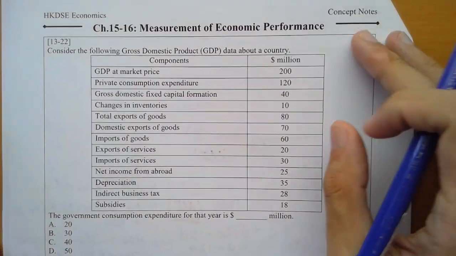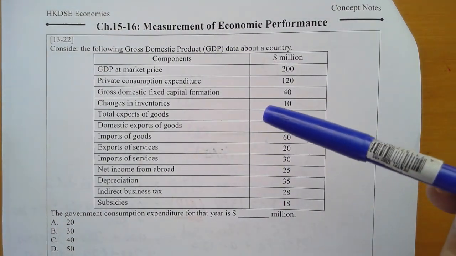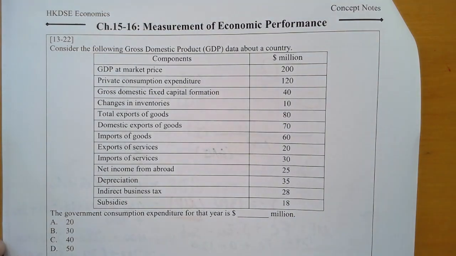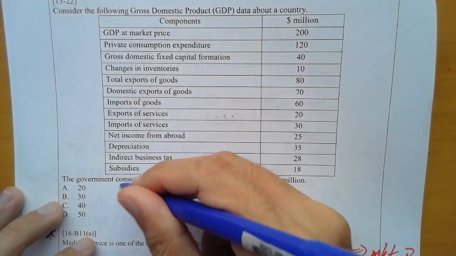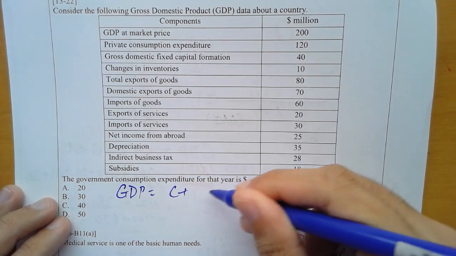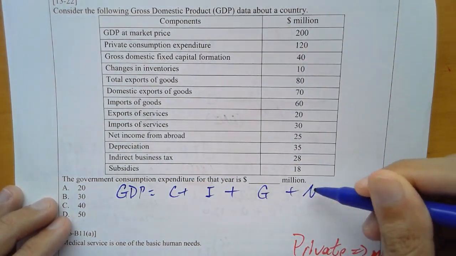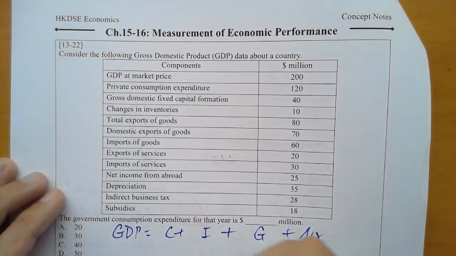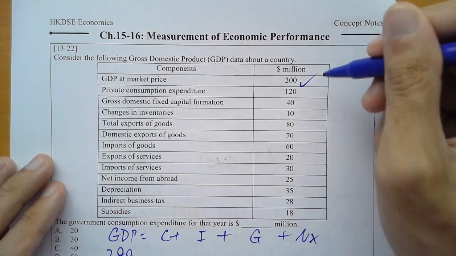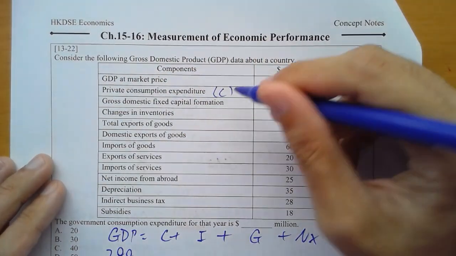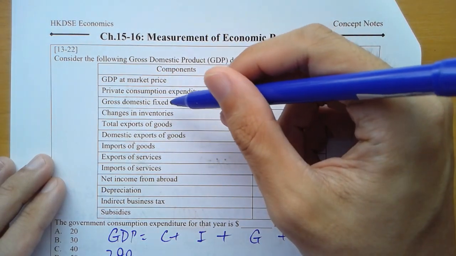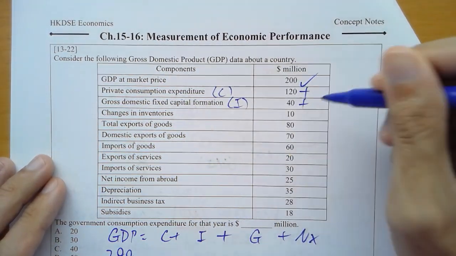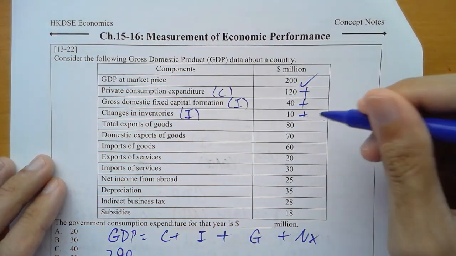One more, and then we are done with expenditure approach. Now, given this table, it already gives you GDP at market price. Now, we need to figure out government consumption expenditure. Okay, now, as usual, GDP equals CIGNX. No need to think, already given. GDP 200. Then this is C, part of GDP. I, gross domestic fixed capital formation. Change in inventory, also part of I.